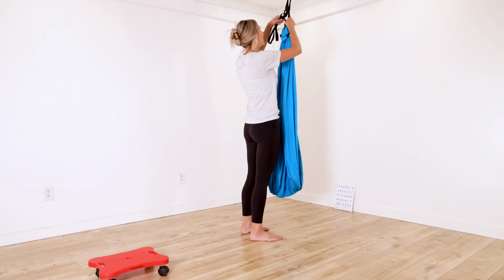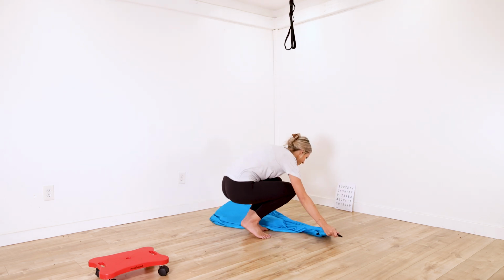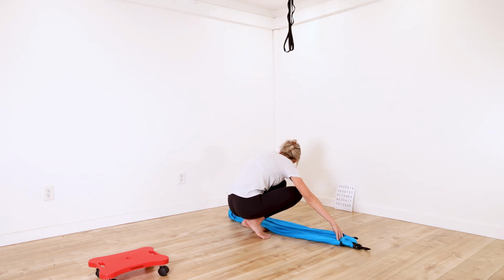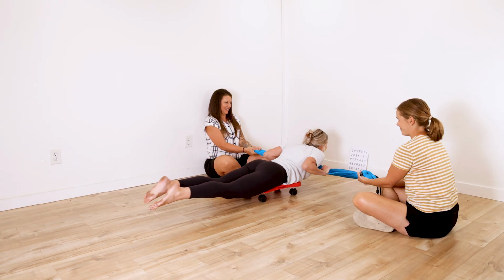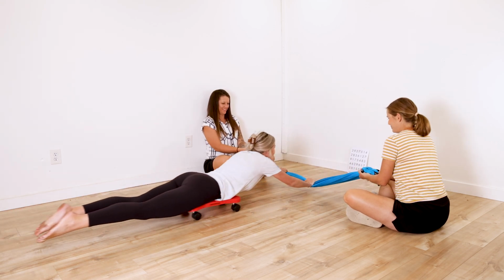Okay, so we're gonna grab a lycra tube or a lycra material, a body sock, and we're gonna have two adults ideally holding it on either side. With two kids, you might need some assistance to hold on to it really, really firmly. And then you're gonna lay prone on the scooter board, so on your tummy on the scooter board, and the person who's on the scooter board is gonna hold on to the lycra rope that you've created.